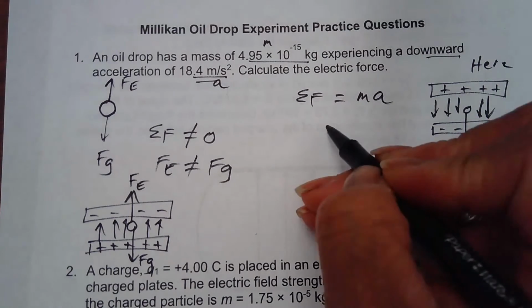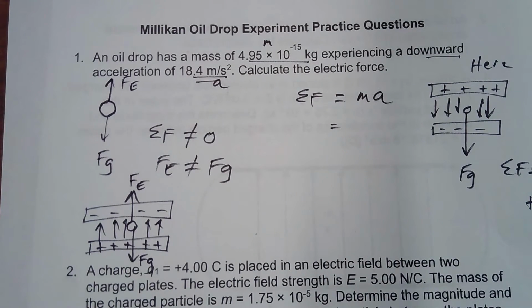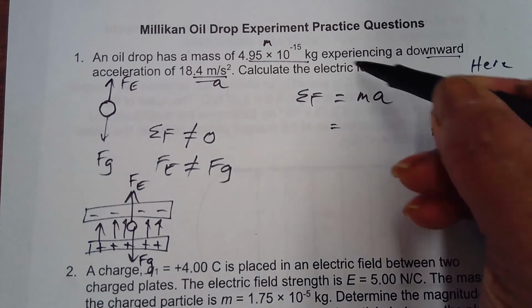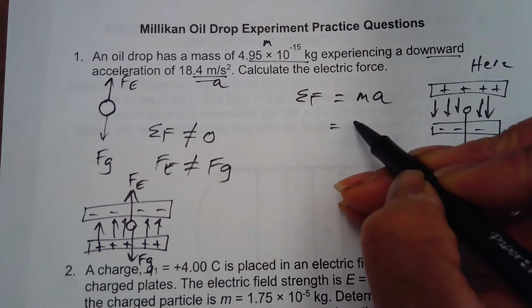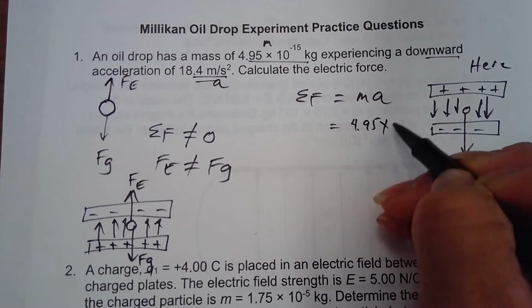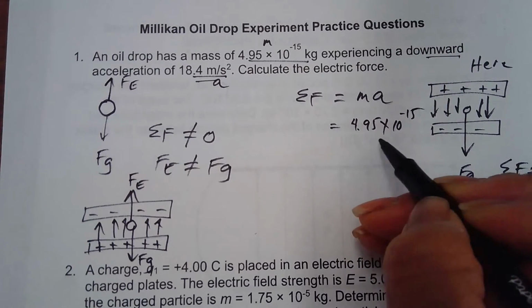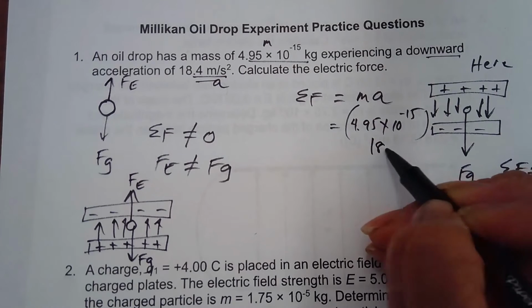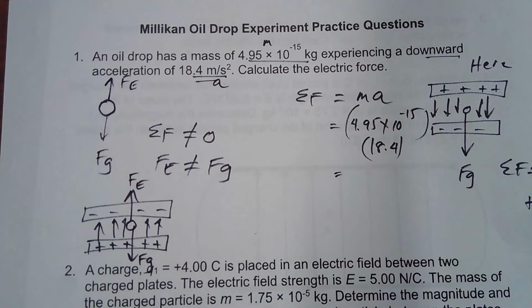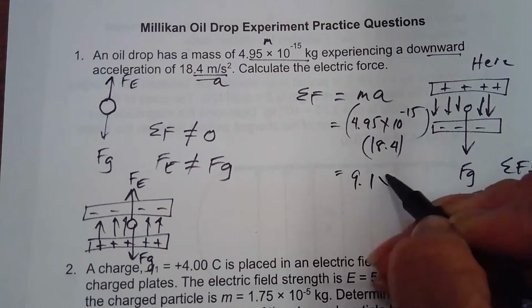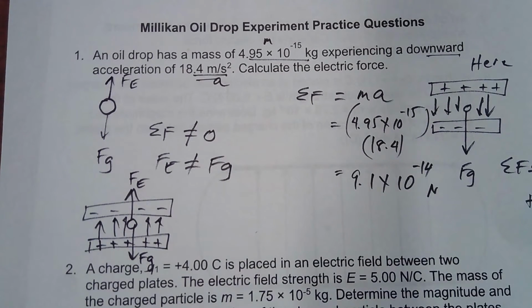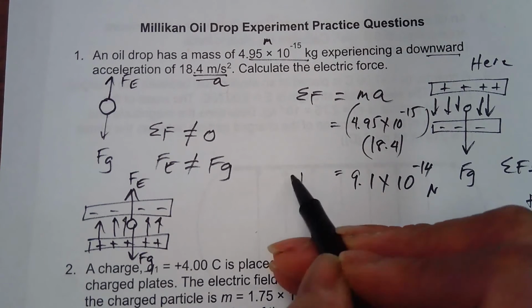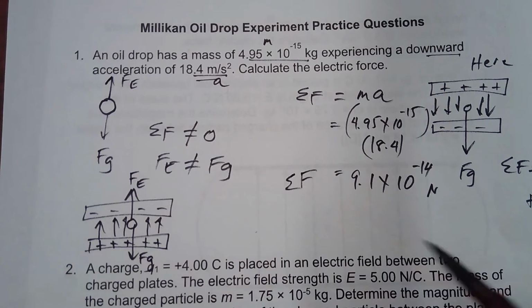So to get the electric force here, all you need to do is find the mass, and it's accelerating down. That's all we need to do for this one. So what would that be? 4.95. Does anyone have a calculator? Multiply this by 18.4. So 9.1 times 10 to the negative 14 newtons. There you go. That is the net force.